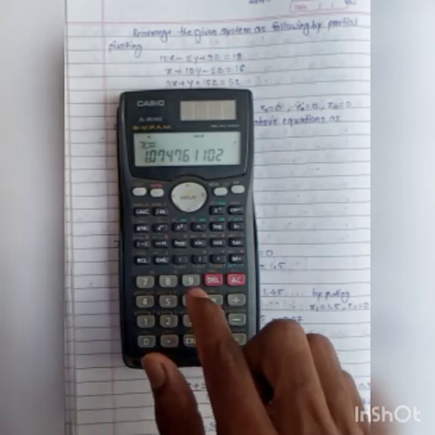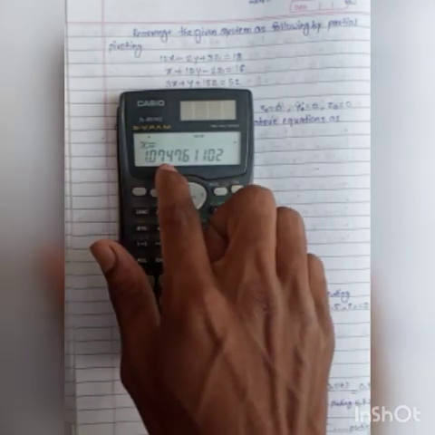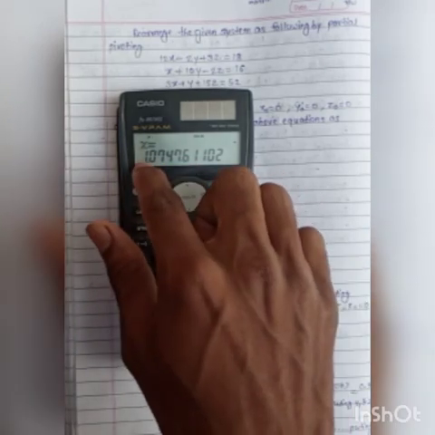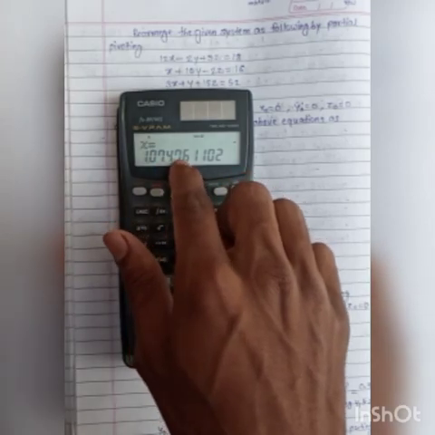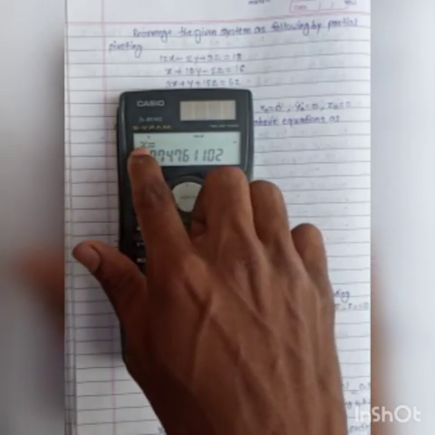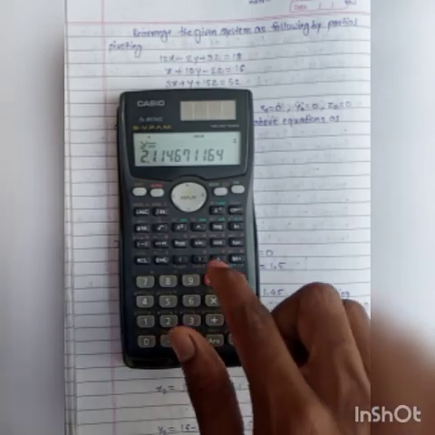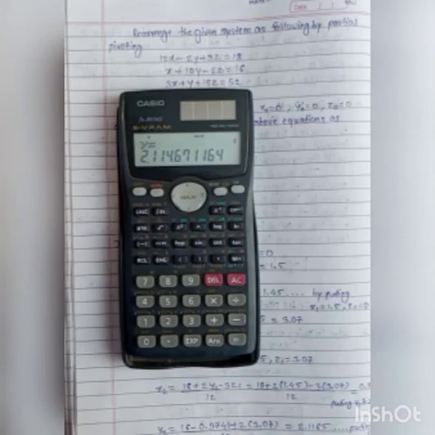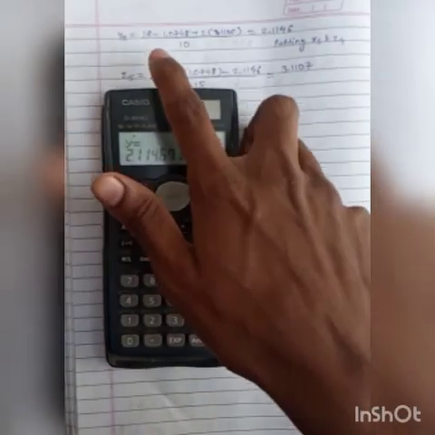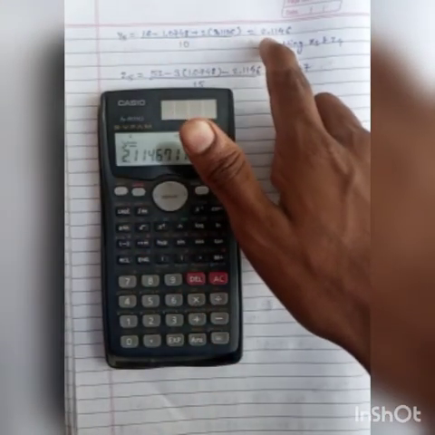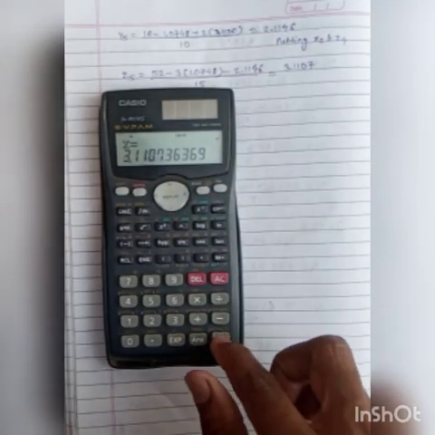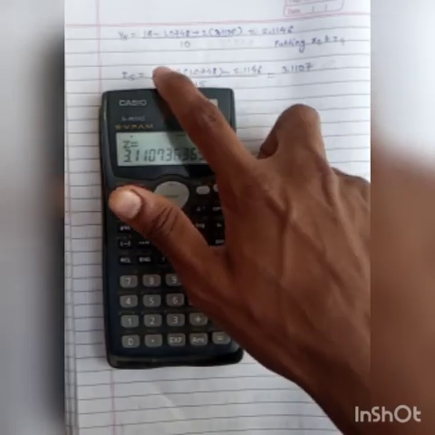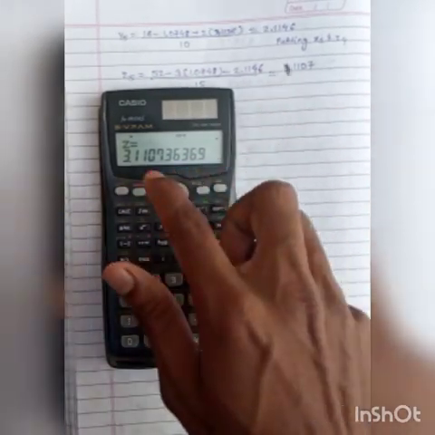You will get x equals 1.0747. By rounding off you will get 1.0748. That is, the answer we got for x is correct. Now for y, you will get 2.1146. That is, the answer we got for y is also correct. And for z you will get 3.1107, and for z we also got the same answer.